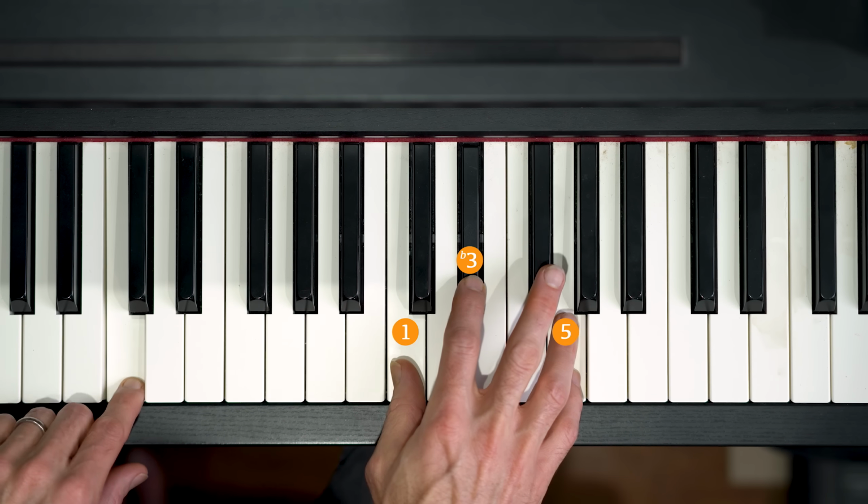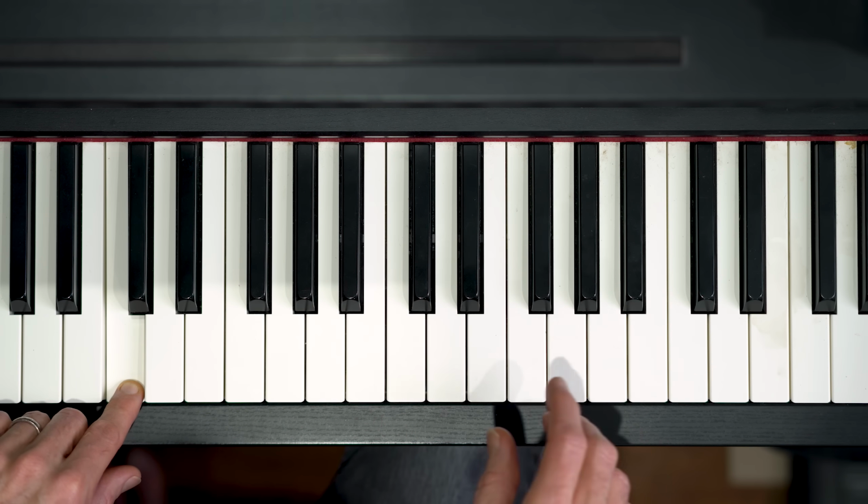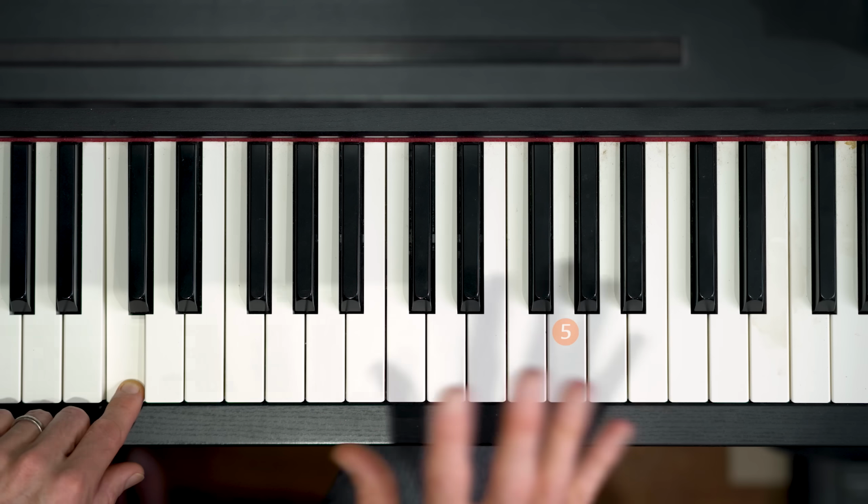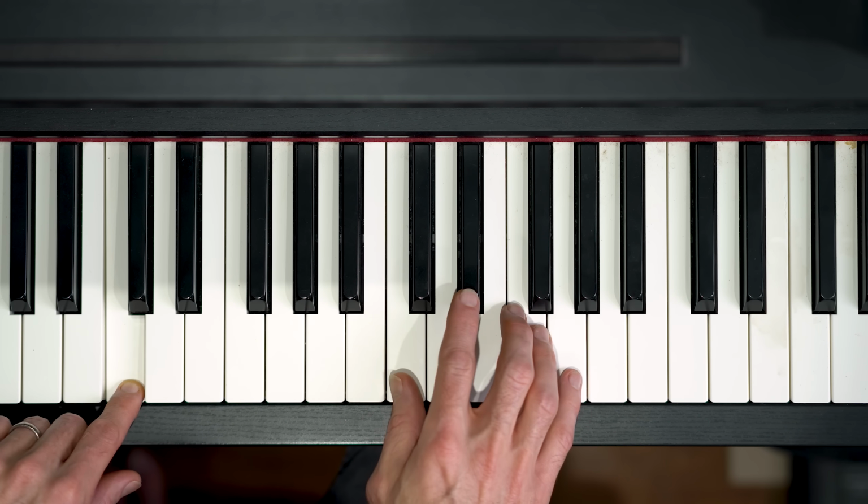And so his thought was if you can keep extending the question, if you can keep delaying the answer, it makes for a more interesting musical experience. So let's switch to the key of C minor. Here's a melody, which is using all stable notes, the 1, the flat 3, and the 5.